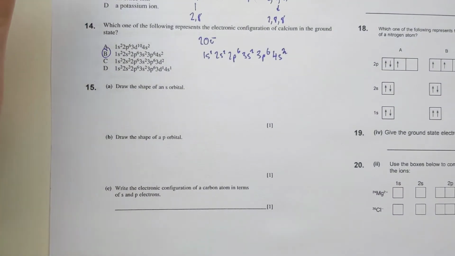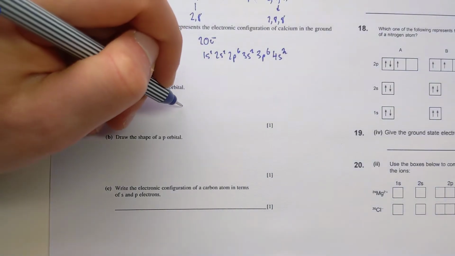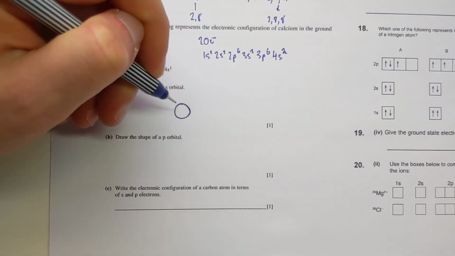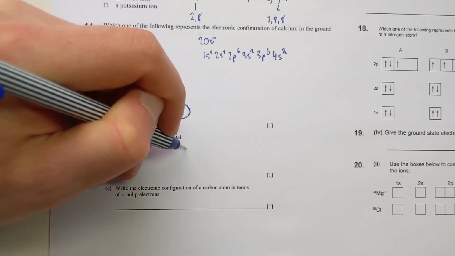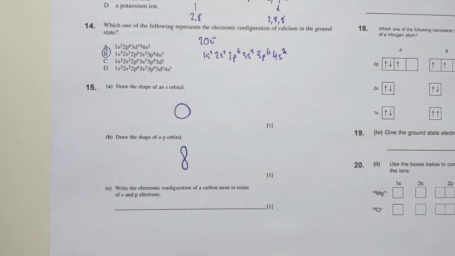Okay, 15, we've got a written question. A bit of drawing. Draw the shape of an S and a P orbital. Remember, that's not an art exam. S orbitals are just spherical shapes, kind of like a circle. And then P orbitals are dumbbell shapes, or like figure of 8 shapes. So that'd be a perfect P orbital, even though it's not a great picture.